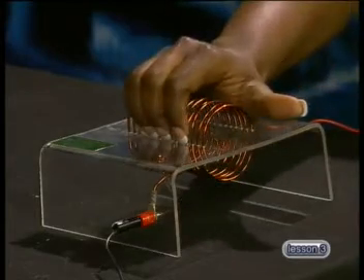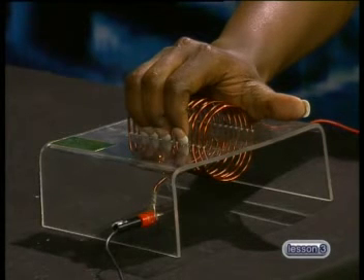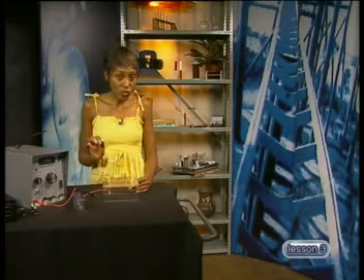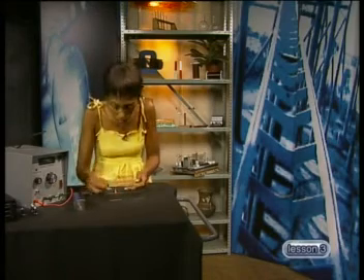If I curl my fingers over the coil, you can see that my thumb points to the left. The direction of the magnetic field inside the coil is shown as coming out of the coil by dots placed on the field lines.